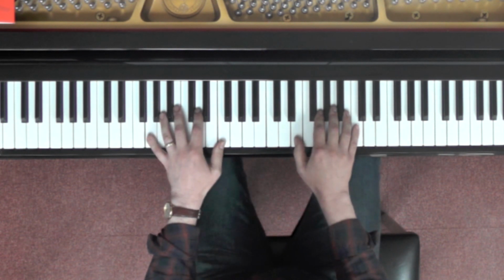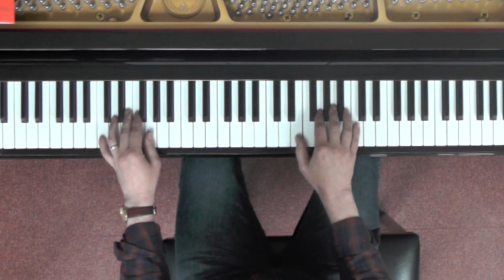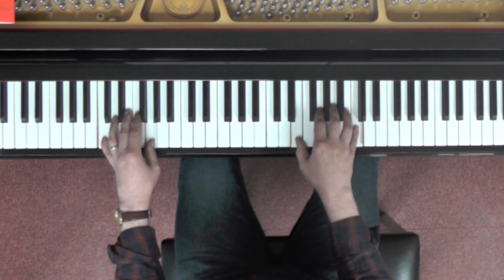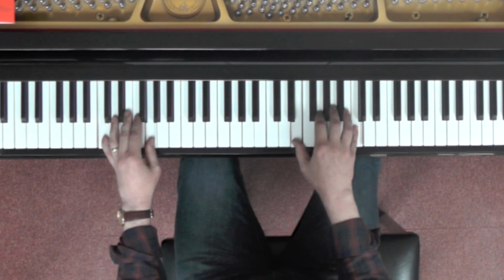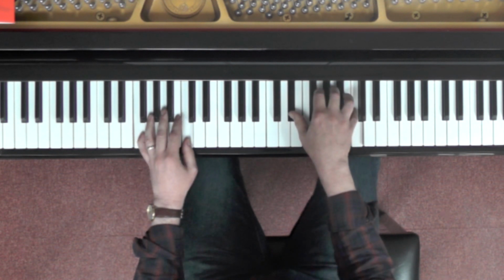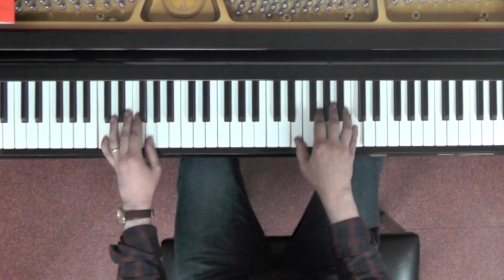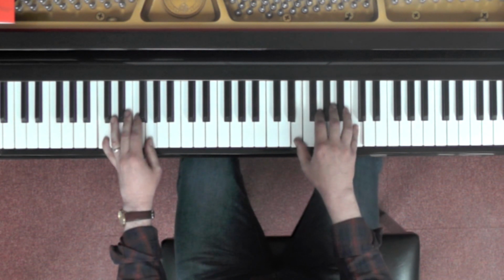Okay, let's put all that together. I'll count the beat. The first bar is in C. C, 2, 3, 4. Bar 2, 2, 3, 4. Bar 3, 2, 3, 4. Bar 4. Bar 5 is on the 4 chord. 2, 3, 4. Bar 6, 2. Back to the C chord for the 7th bar.